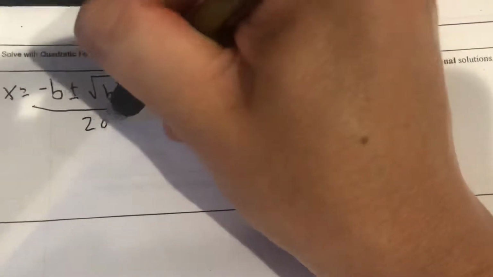So the quadratic formula is x is equal to negative b plus and minus the square root of b squared minus 4ac all over 2a.